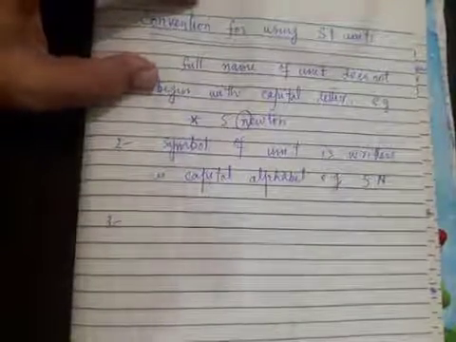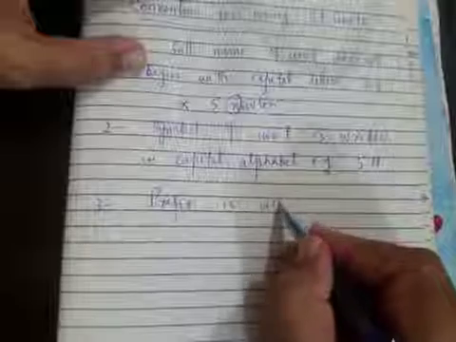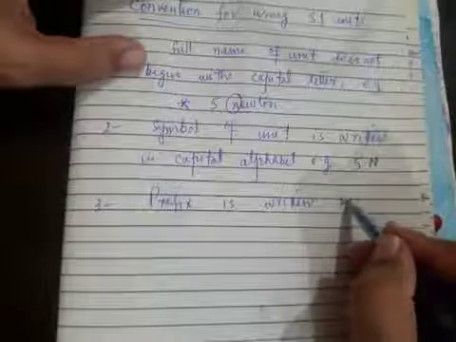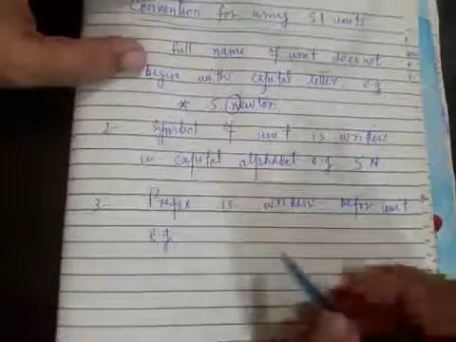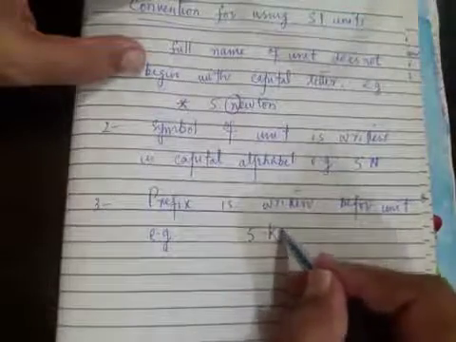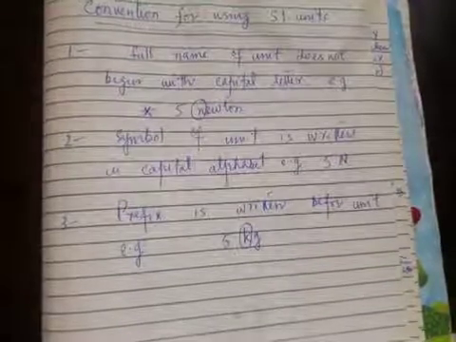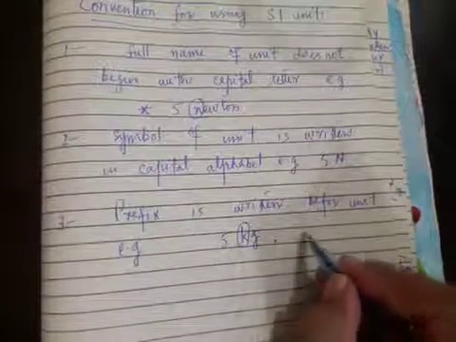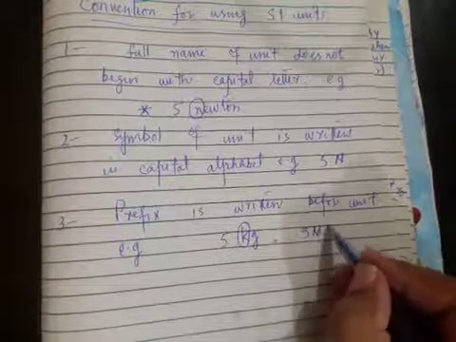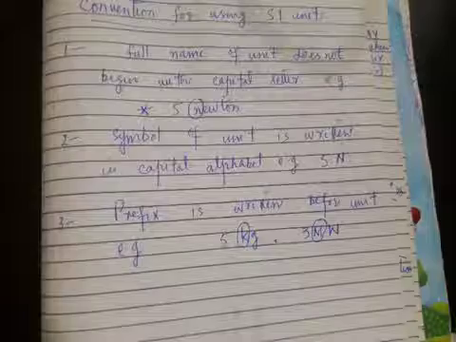Next rule is prefix is written before unit. For example, 5 kilogram. You see, k is before the unit, that is gram. Or we write 3 megawatt. So again, see, M is before the unit.